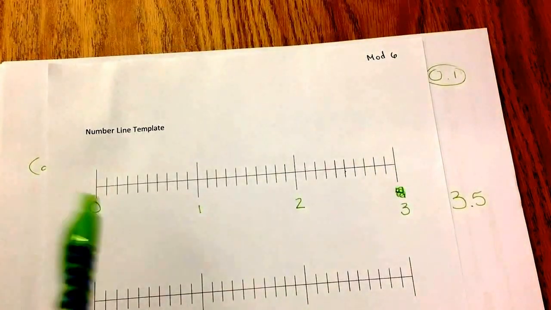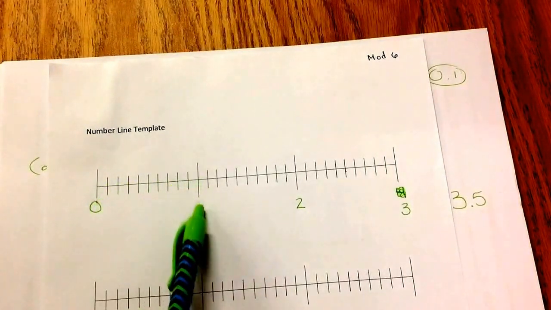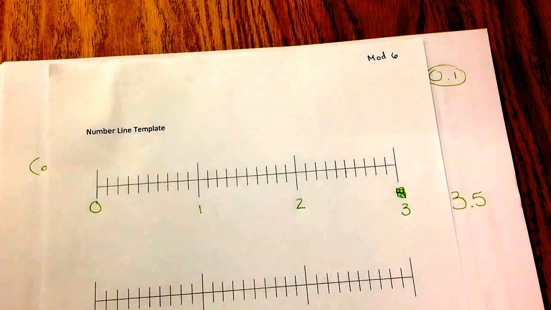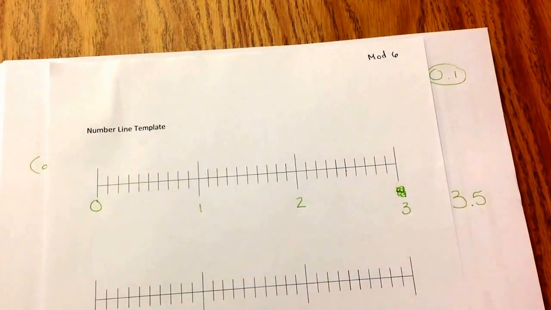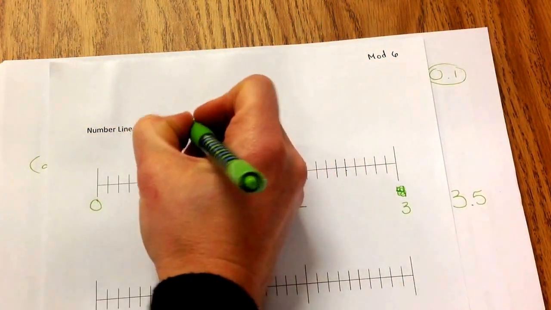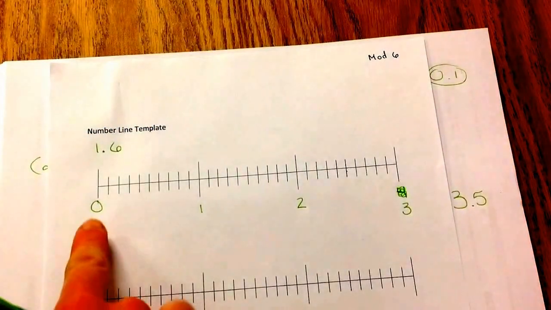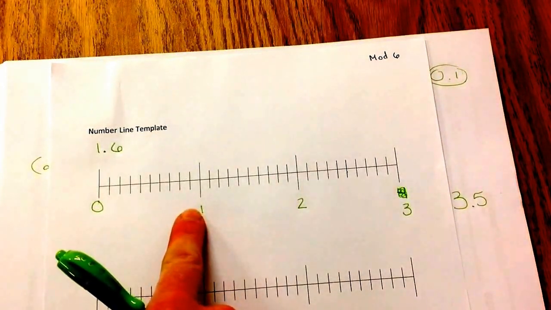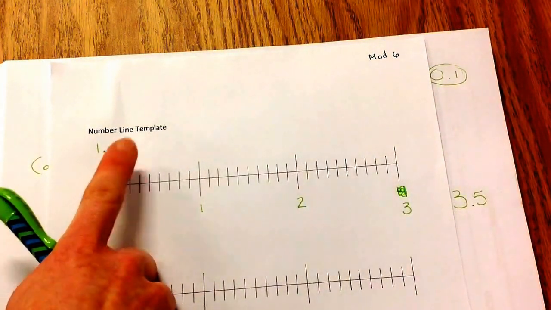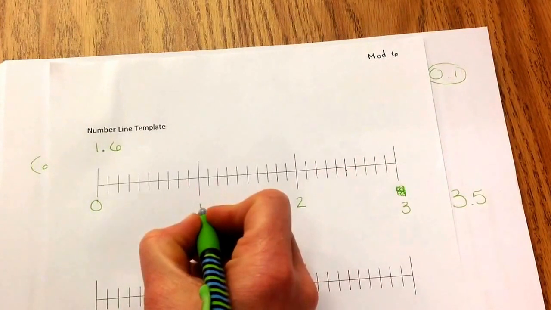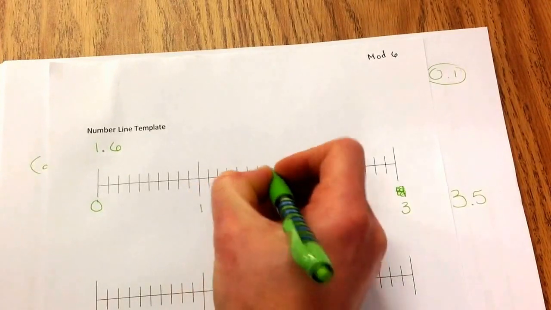What we're going to do now is think about what each of these lines is worth. Well, they're each worth a 1/10, because we know there are 10 tenths in a whole. So if I asked you to show me 1 6/10, where would you go? Well, it wouldn't be between 0 and 1. And it wouldn't be between 2 and 3, because it's only a little past 1. 1 6/10. So I look here and I say, okay, 1, 1/10, 2/10, 3/10, 4/10, 5/10, 6/10.